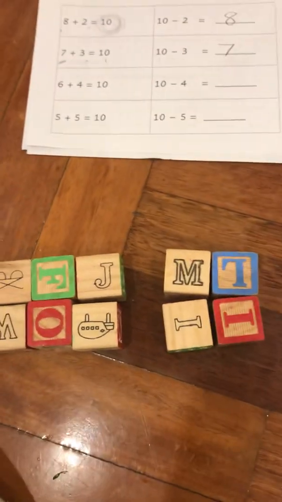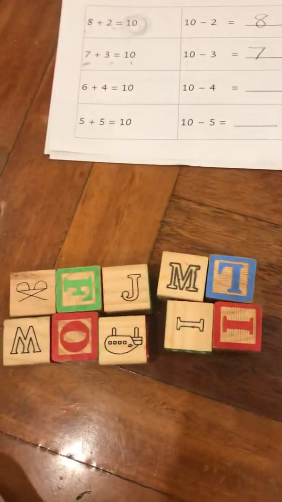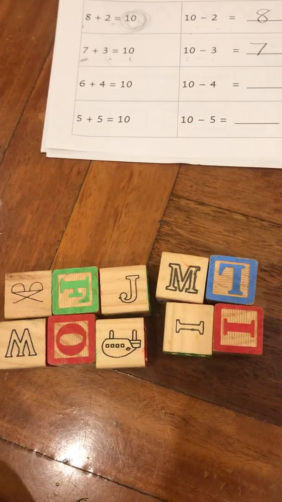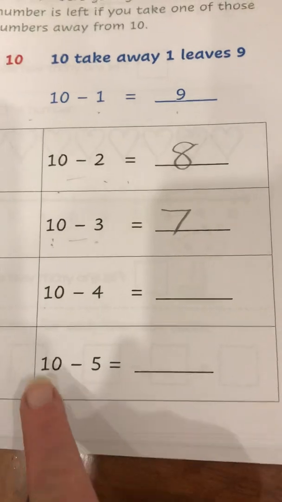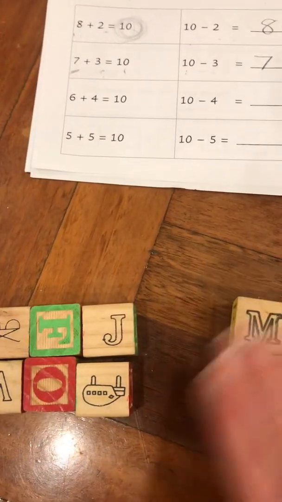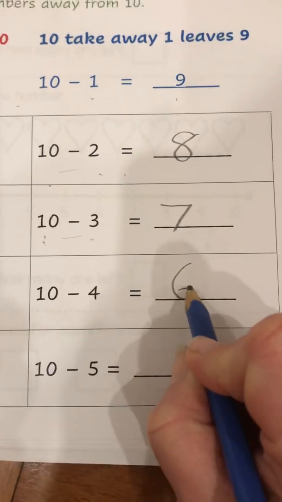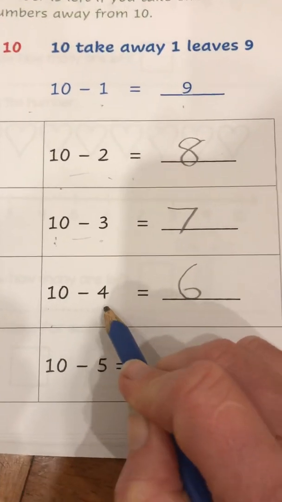Now if we've got a pile of 6 blocks and a pile of 4 blocks and we put them together, we know that 6 and 4 is 10 altogether. And so if we have that 10 and we take the 4 pile away, we know we still have the 6 left over. So it's the whole number, take away one part, leaves the other part.